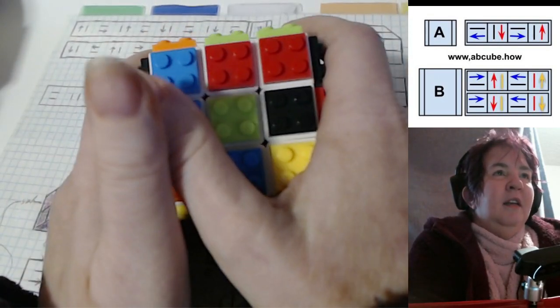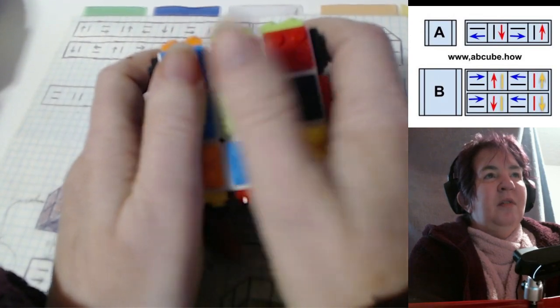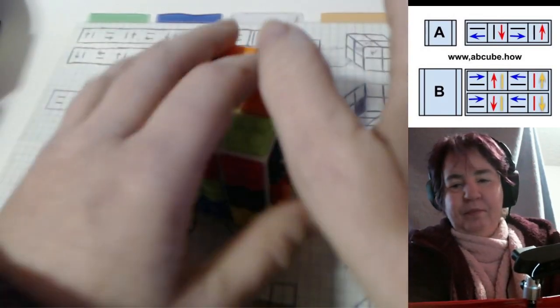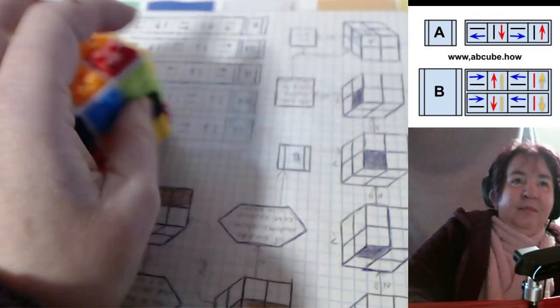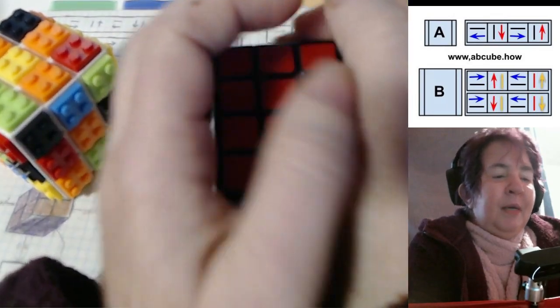Just do B on. If you do B with these two columns instead of these two, then you get edges done. If you do the 2 middle columns, then you get centers done. So play around with it, come back next week.